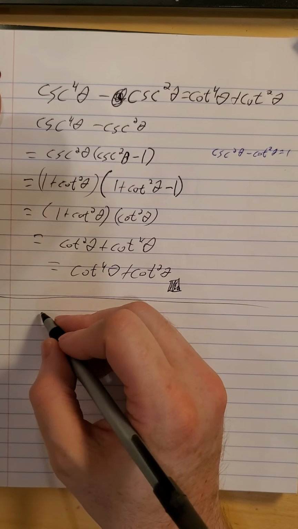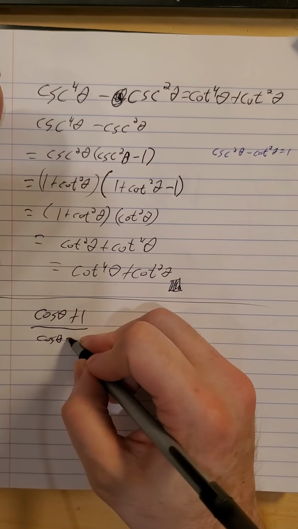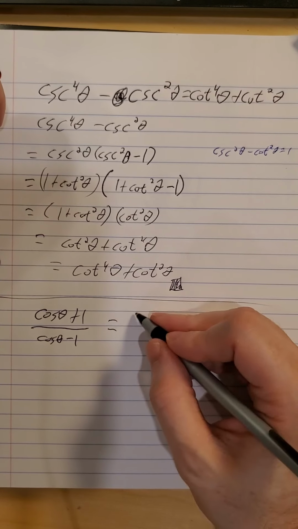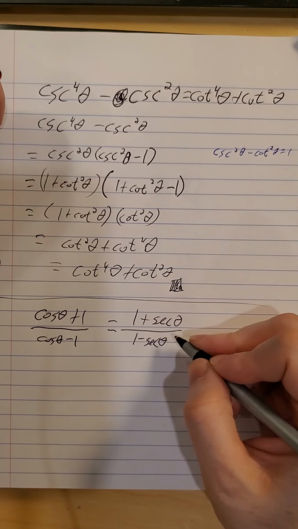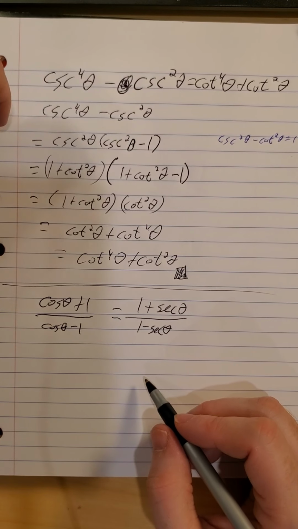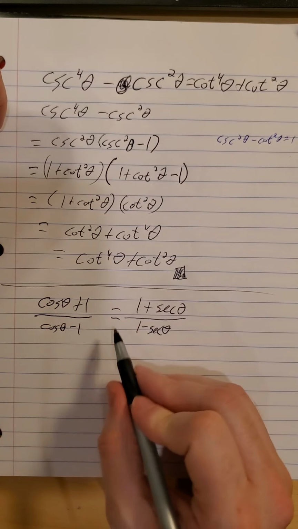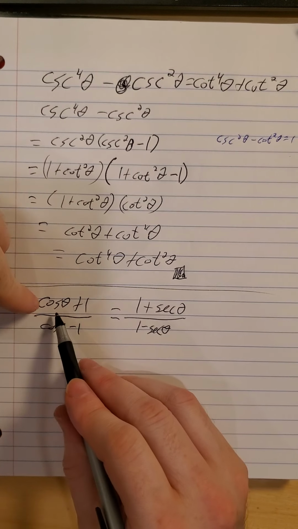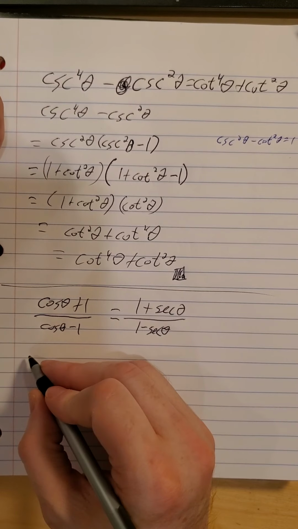Alright, so next one we're going to prove cosine theta plus 1 over cosine theta minus 1. We're going to show that that's the same as 1 plus secant theta over 1 minus secant theta. So this one, we're going to use the left-hand side, and since we want these to end up looking like this, I basically want to have a 1 here, so I can multiply top and bottom by 1 over cosine theta.